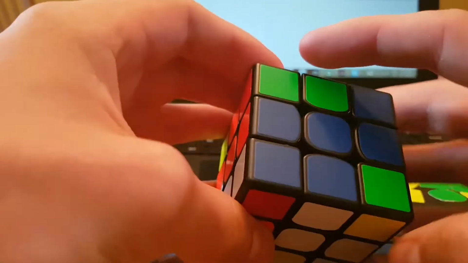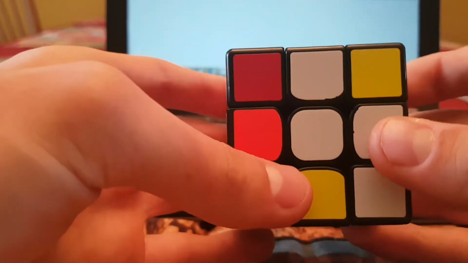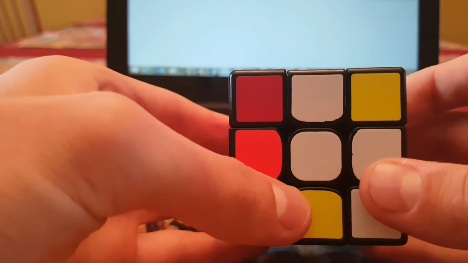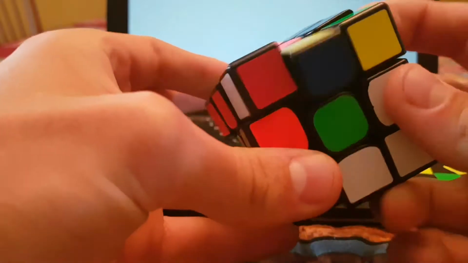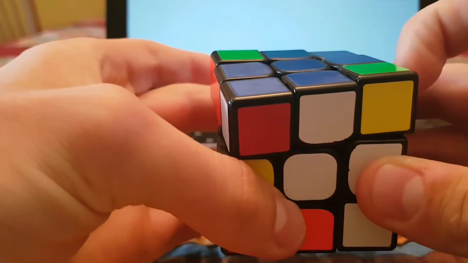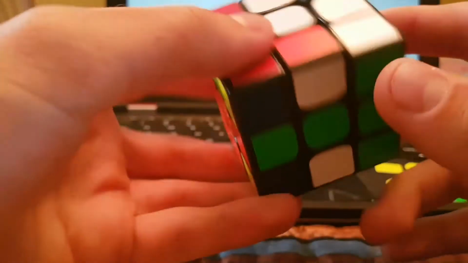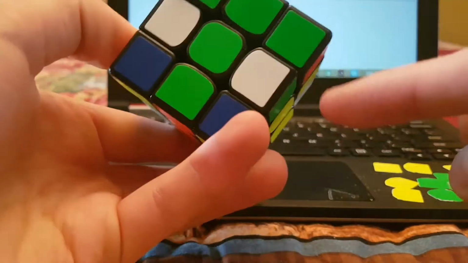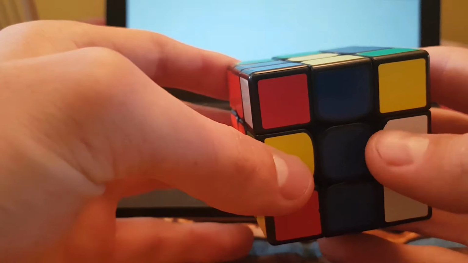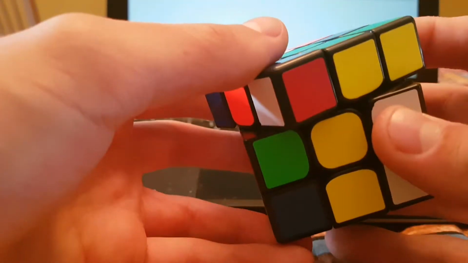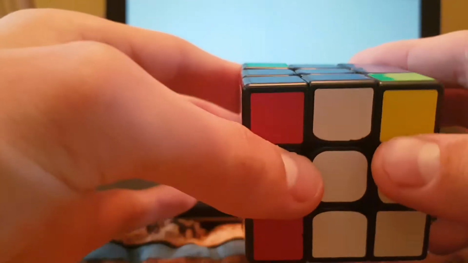And then we're gonna go here to here. I've tried a lot of different ones. I think the best one right now for no regrips would be this. Set up here, then there. Which is sub 1 if you execute it properly. And then this one, here to here to here, we're just gonna go M, that, and M, and there. And so now we have our edges solved.